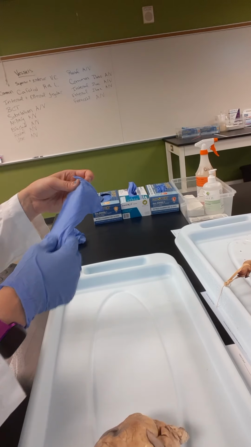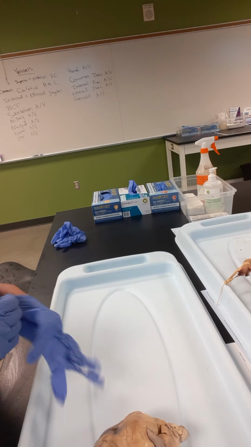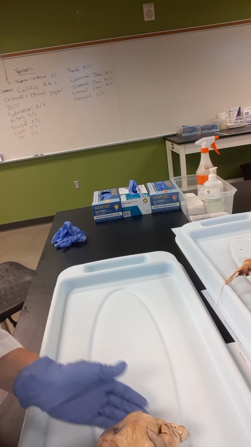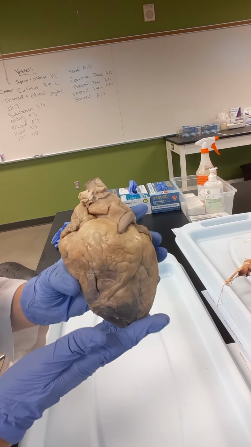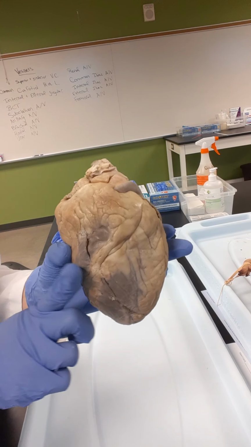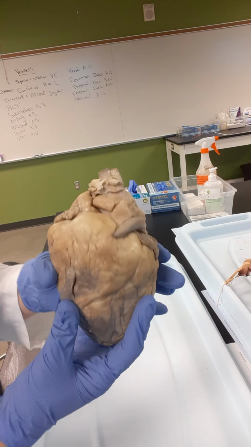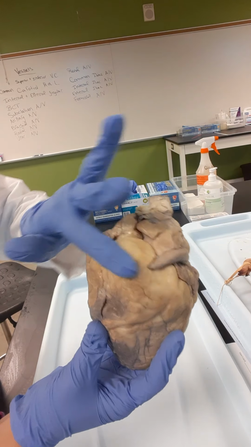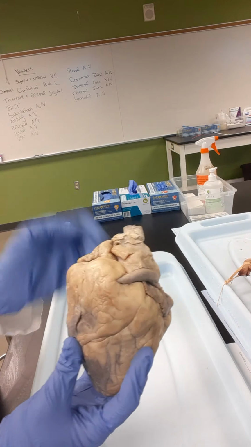All right, so we're gonna start with the heart. When you're looking at the surface of the heart, you can tell that there are two regions. The narrowest region of the heart is called the apex, so that's this right here. And then the broadest part of the heart is here, this is the base, okay?